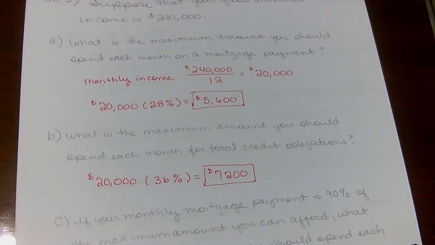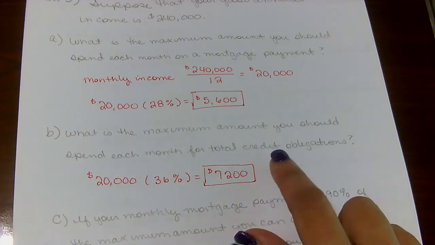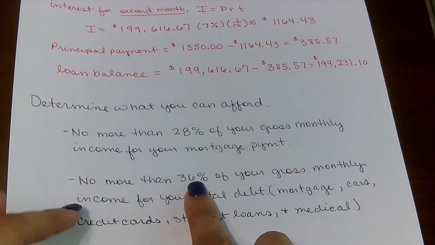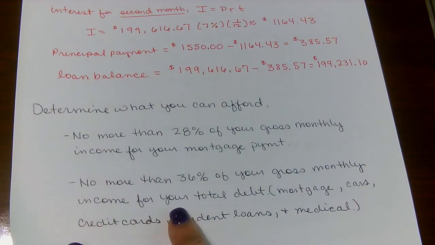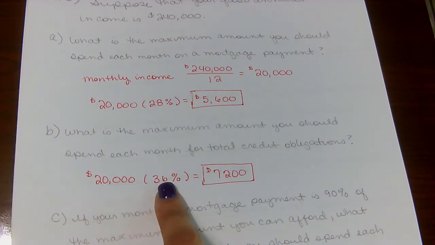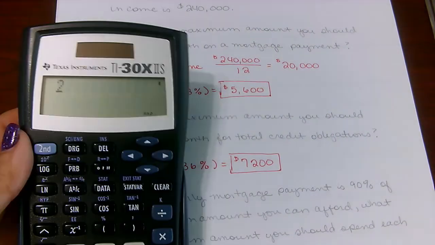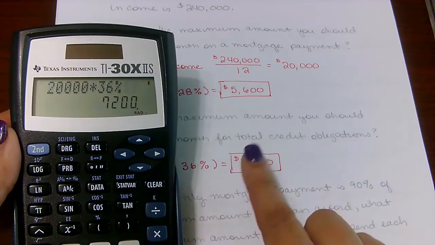Part B, what is the maximum amount you should spend each month for your total credit obligations? So again, we're going to take our monthly income of $20,000, and remember here, it says you do not want more than 36% of your monthly income going towards your total debt. So you're taking your $20,000 times 36%, which is going to be $7,200.